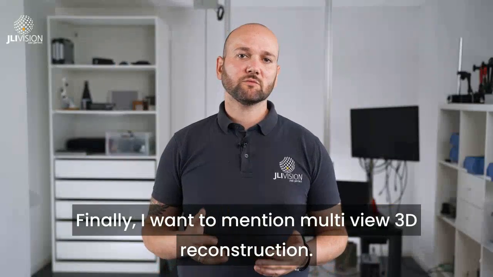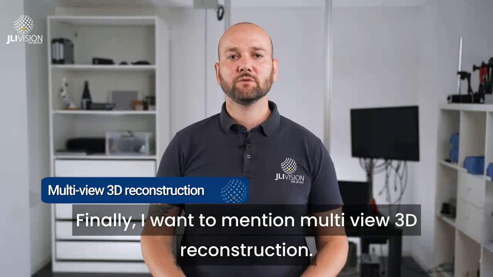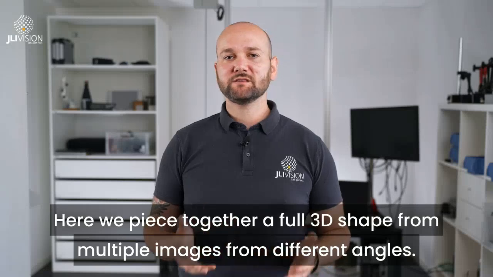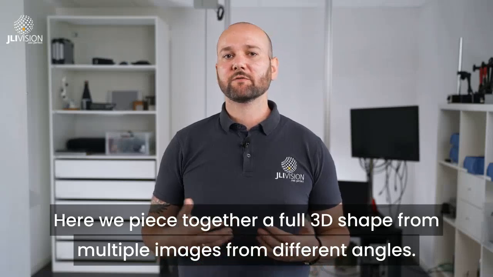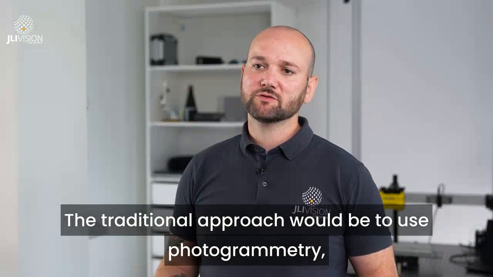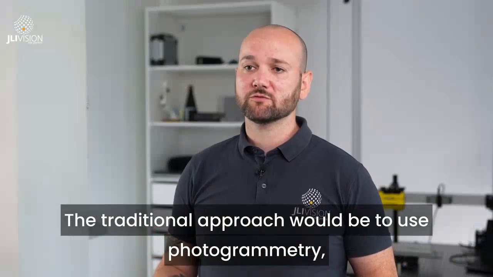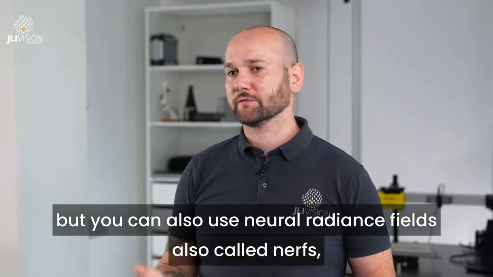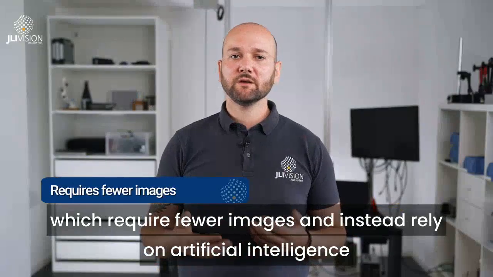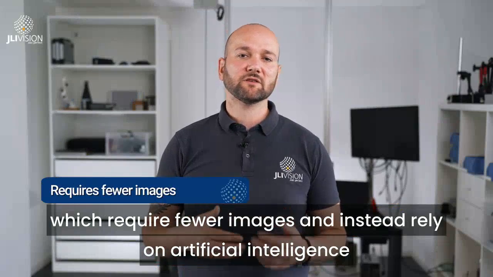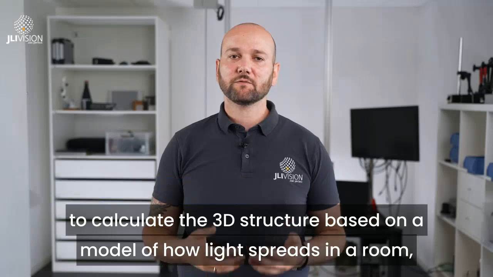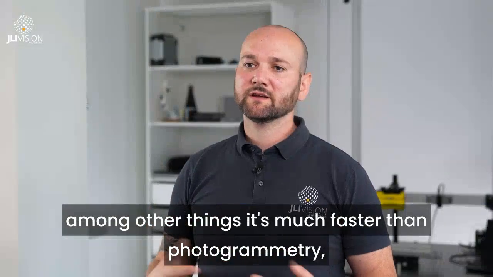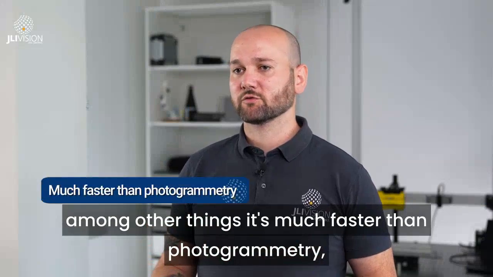Finally, I want to mention multi-view 3D reconstruction. Here we piece together a full 3D shape from multiple images from different angles. The traditional approach would be to use photogrammetry, but you can also use neural radiance fields, also called NeRFs, which require fewer images and instead rely on artificial intelligence to calculate the 3D structure based on a model of how light spreads in a room. Among other things, it's much faster than photogrammetry.